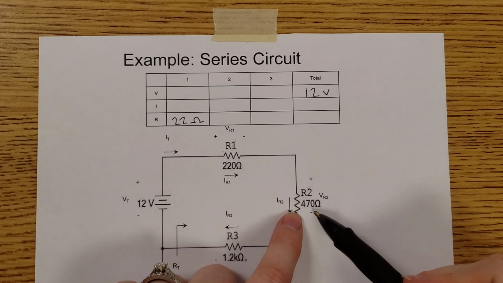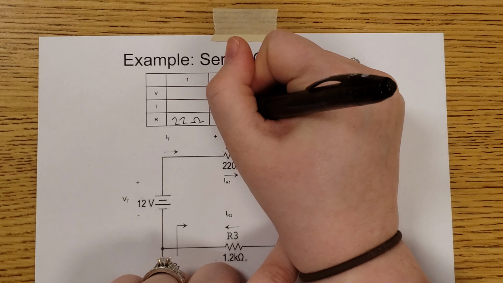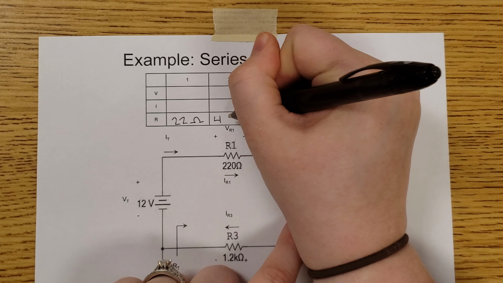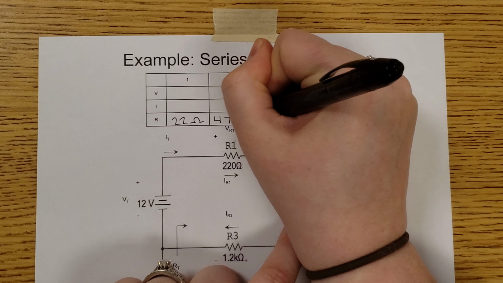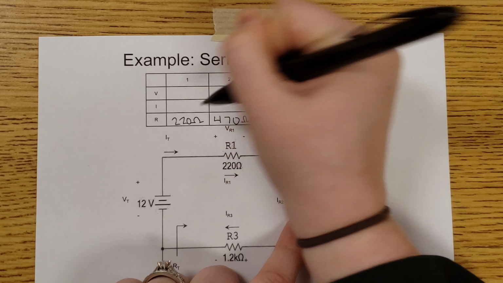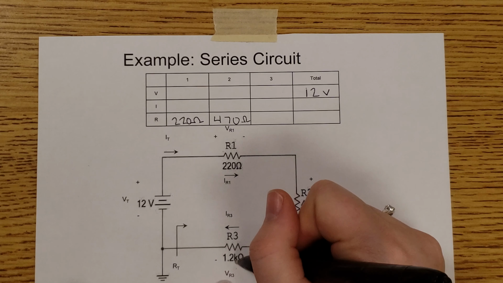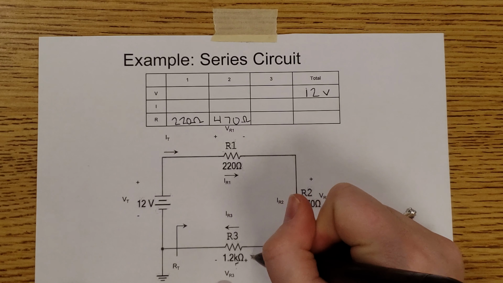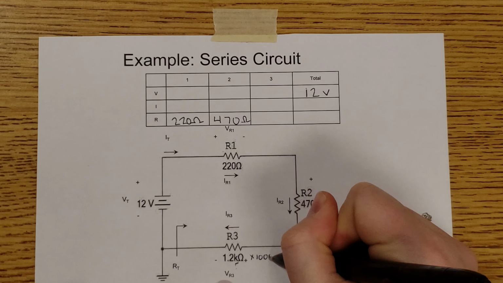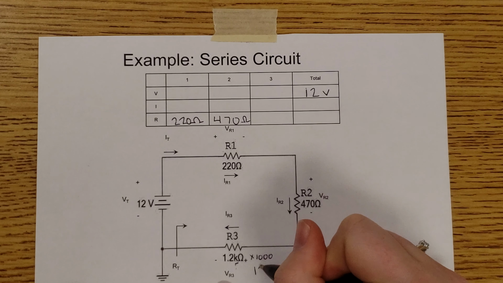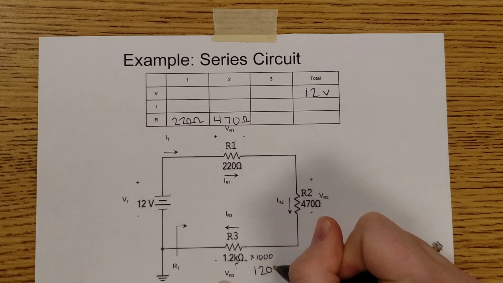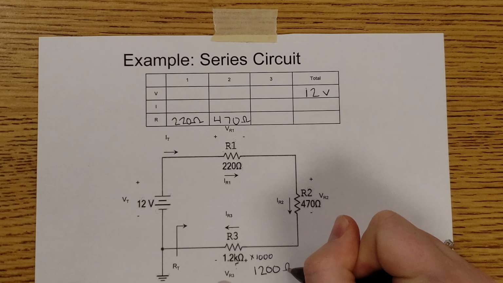At resistor 2, I have a resistance of 470 ohms. And at resistor 3, I have 1.2 kilo ohms. I can't have this kilo prefix. So what I'm going to do is multiply this by 1,000 to get rid of that kilo. And I'm left with 1,200 ohms.